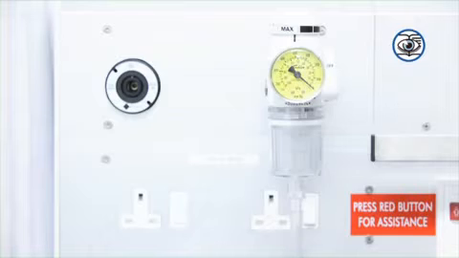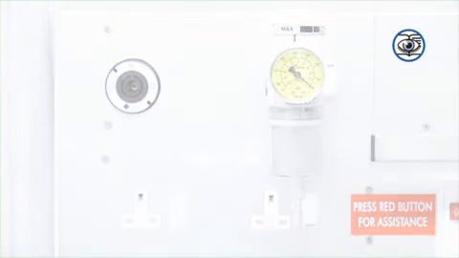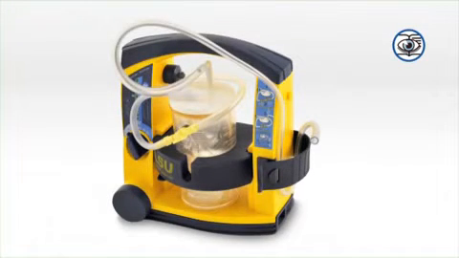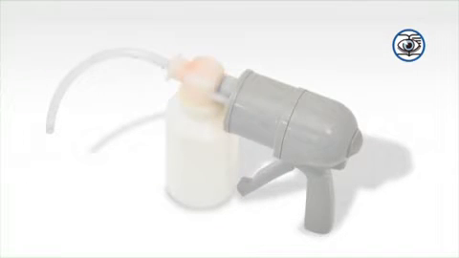vacuum. Just like oxygen, there are a number of ways of providing this vacuum, which will be dictated by your own circumstance. There are three main types. 1. A wall-mounted vacuum line where negative pressure is generated centrally, usually in an acute hospital setting. 2. Portable electric suction devices, which are battery or mains powered and generate their own vacuum. 3. Hand units, which rely on squeezing a trigger and series of non-return valves to generate a vacuum.